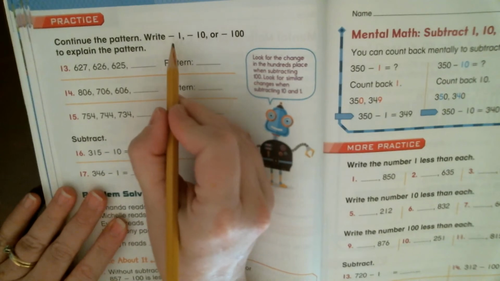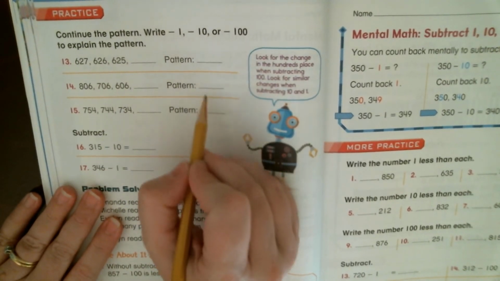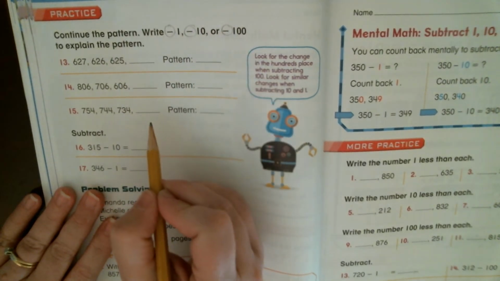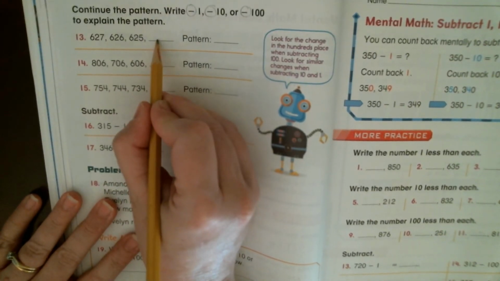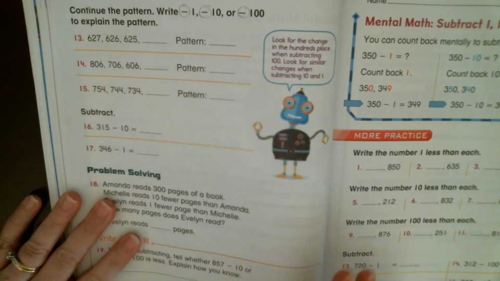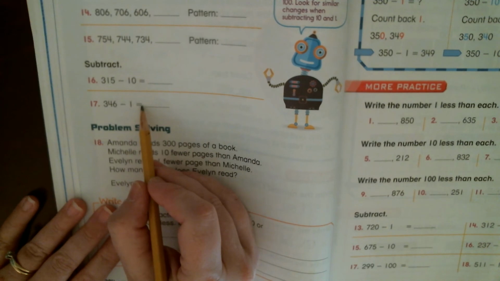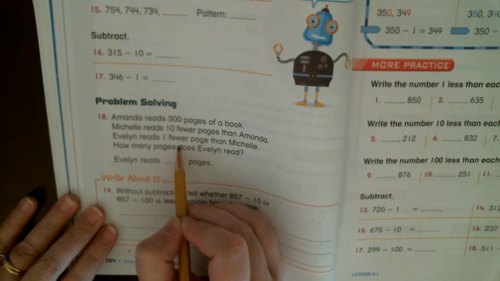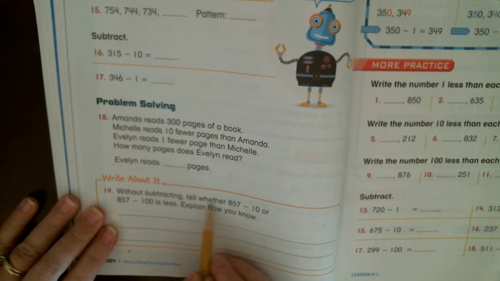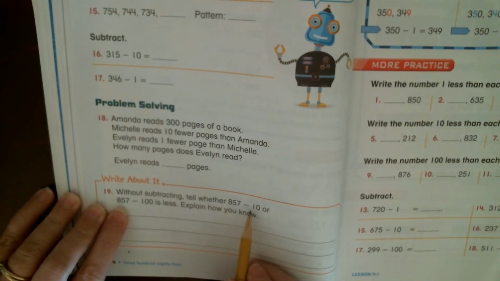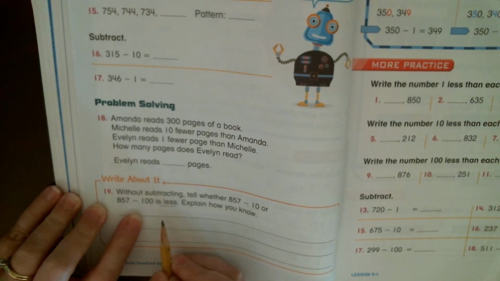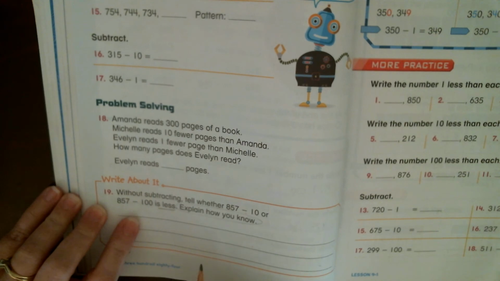Continue here. Guys, be careful with this. Don't just write 110 or 100. You have to make sure you're putting that minus sign in there, okay? So finish the pattern and then figure out what the pattern is, or figure out what the pattern is and then finish the pattern, okay? Subtract mentally. Okay, figure out this problem and subtract mentally. You need to tell whether, down here, whether 857 minus 10 or minus 100 is less. Tell which one is less and then explain how you know. Okay.